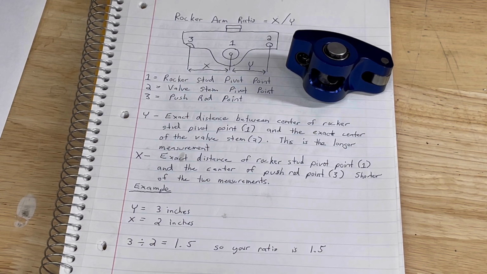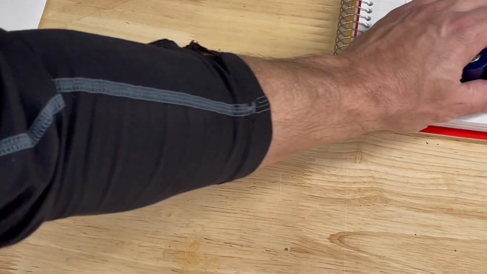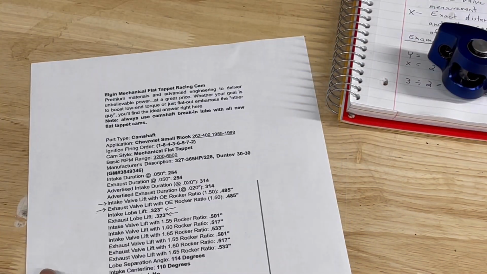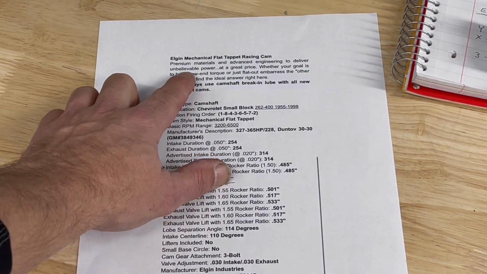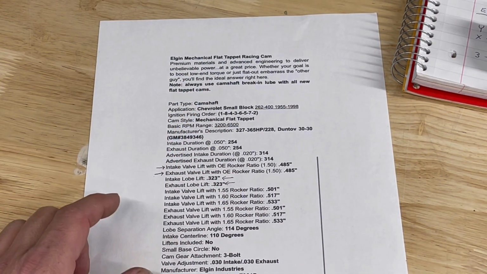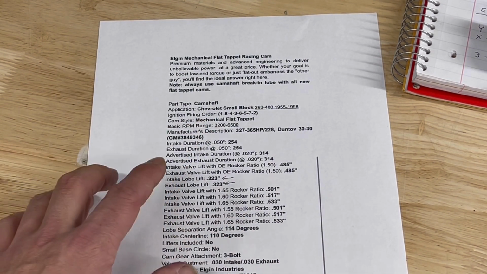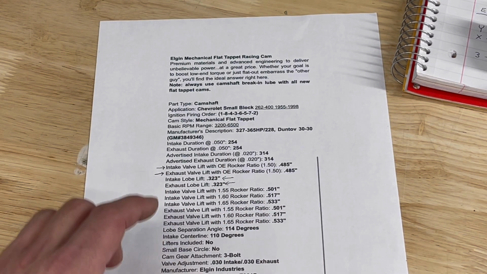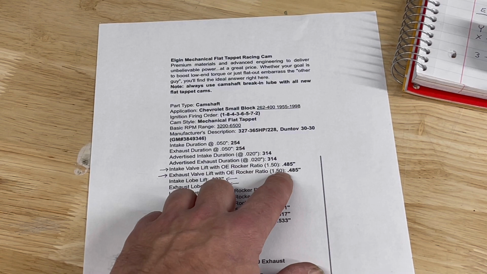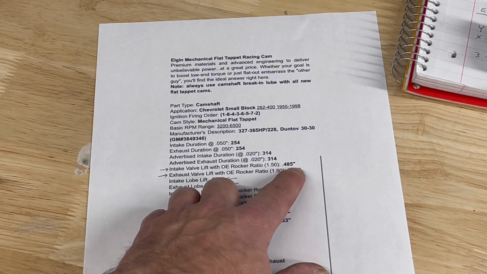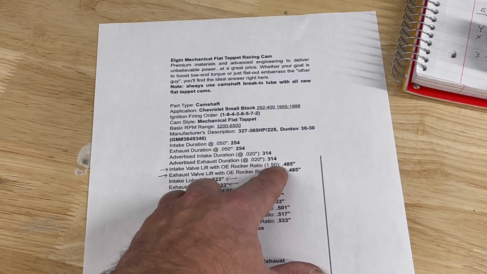All right, so assuming you have your paperwork, I'm going to have a representation of a cam that I'm going to be using. Okay, so right here, guys, I printed this off. This is an Elgin camshaft that I have. It's the E901P. And when you look this up, it's rated as the Duntov 3030 cam. And when you look it up, it's advertised as 485 on the intake, 485 on the exhaust. Okay, that is your gross lift based upon OE rocker ratio of 1.5.